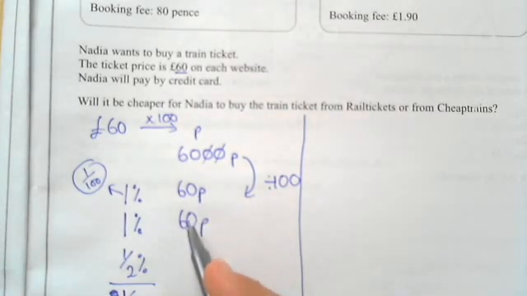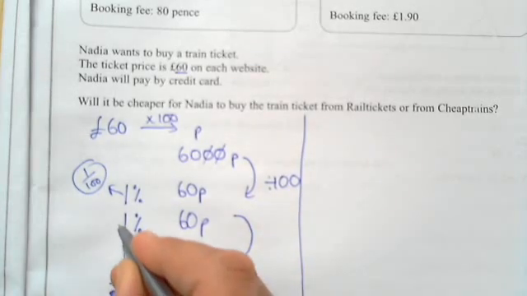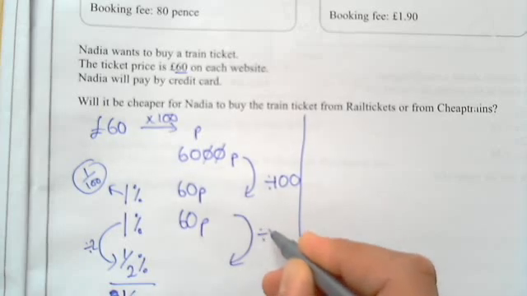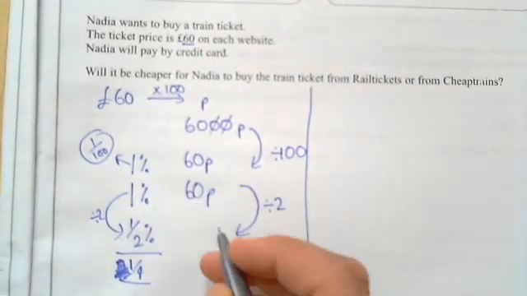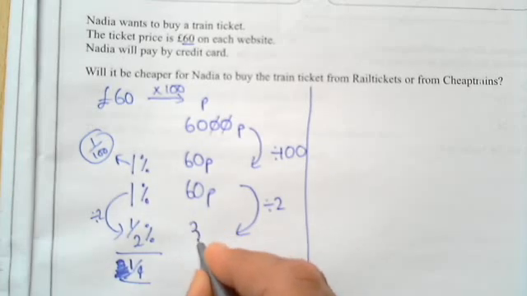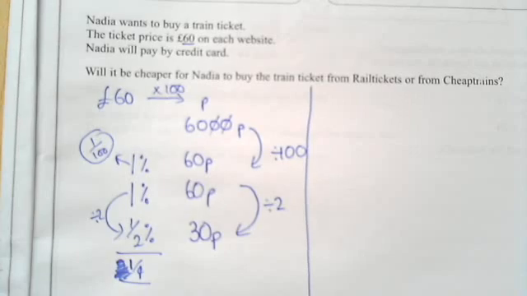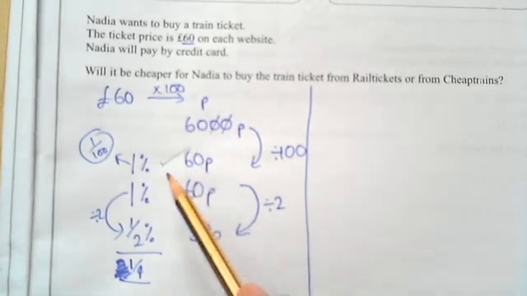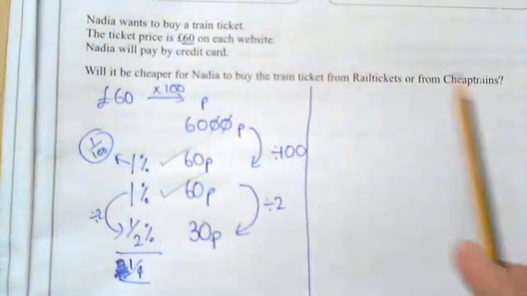So we have 60p, 60p, and a half. How do we get from 1 to a half? Divide by 2. So 60 divided by 2 will give you 30p.